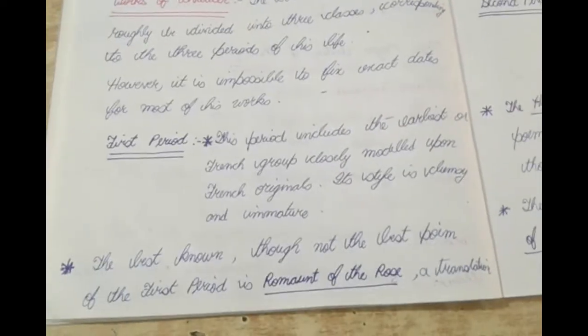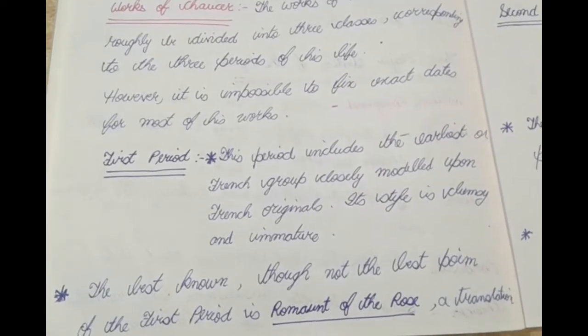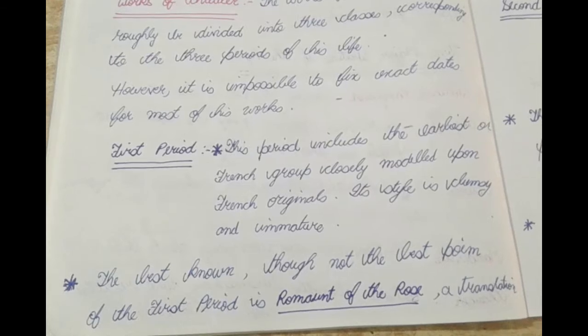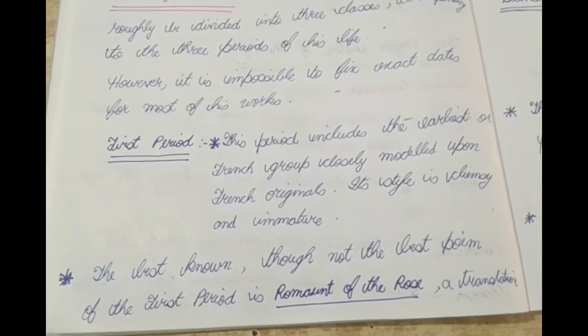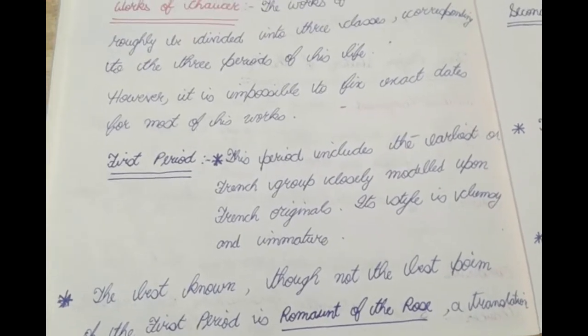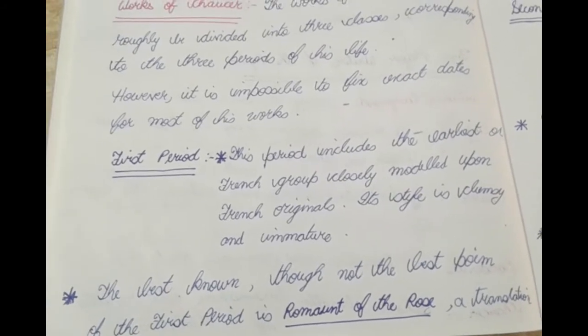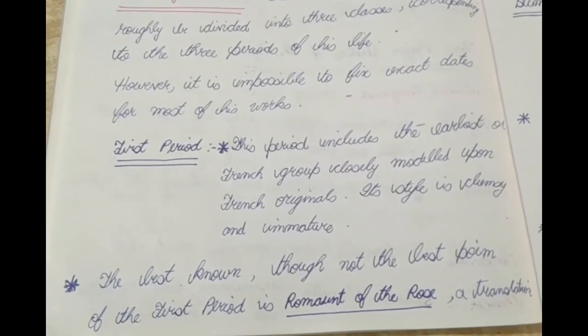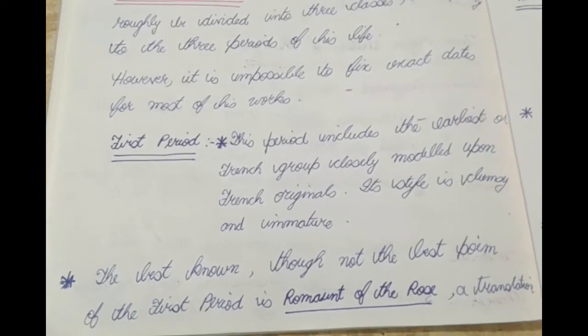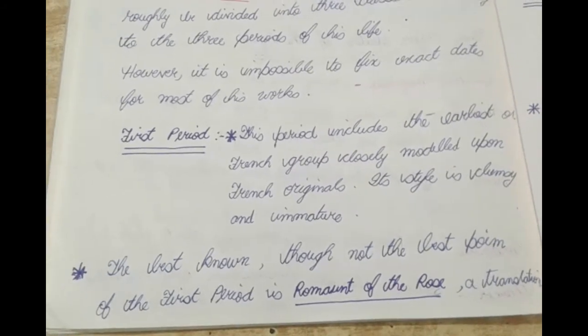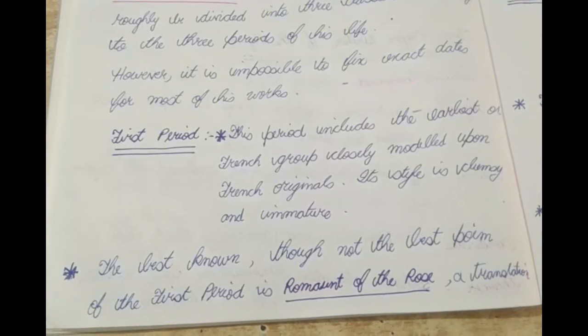So the first period includes the earliest French group, closely modeled upon French originals. And because it is only a translation, its style is very clumsy and immature. So the best known, though not the best poem of the first period, is Romaunt of the Rose, a translation.